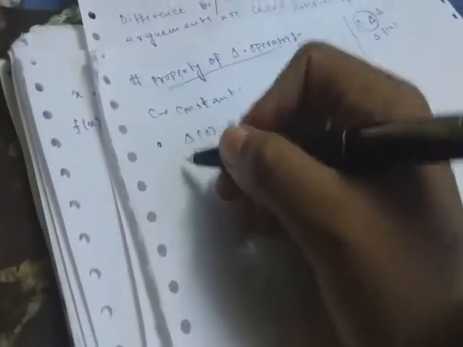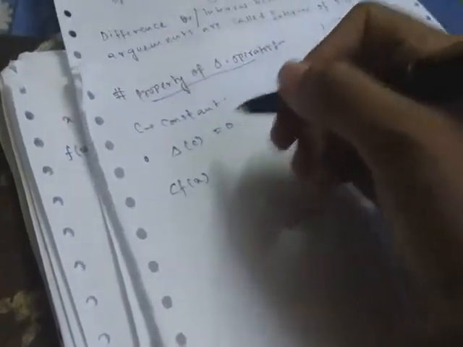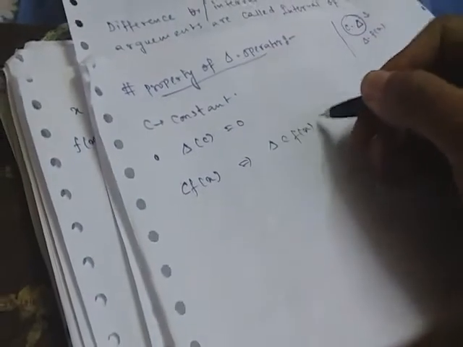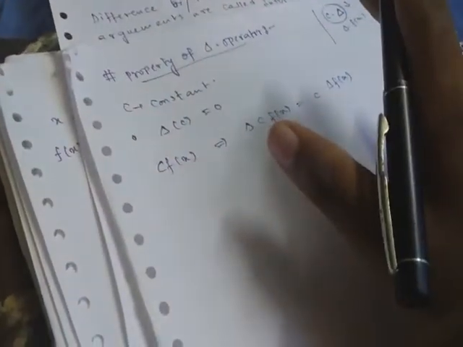Okay, now again, suppose a function f(x) is given which is multiplied by a constant c. So this operator will act as del of c f(x), which will be equal to c del of f(x). So it will not operate on any constant. Be clear: if there is only a constant, then it will turn it to 0.